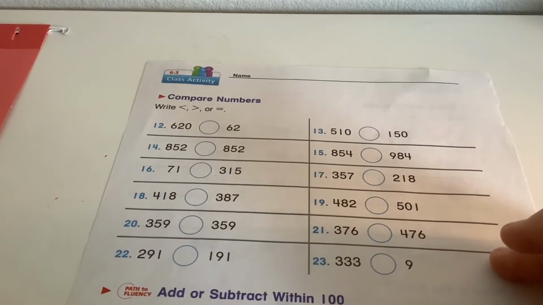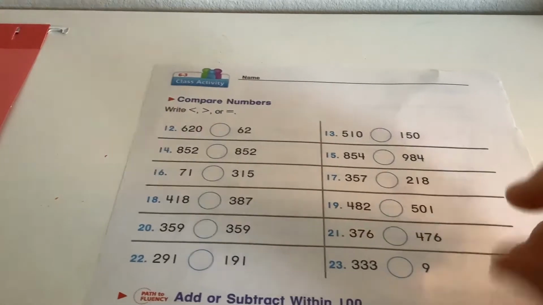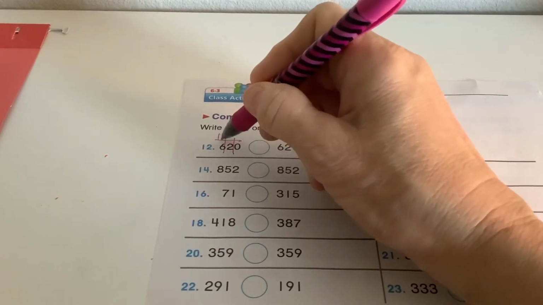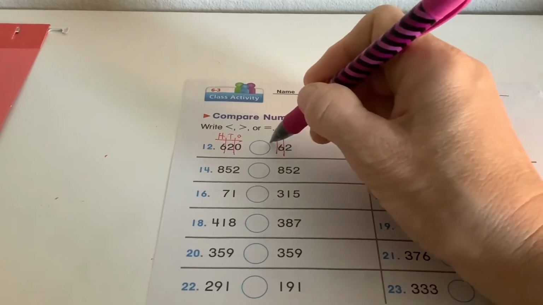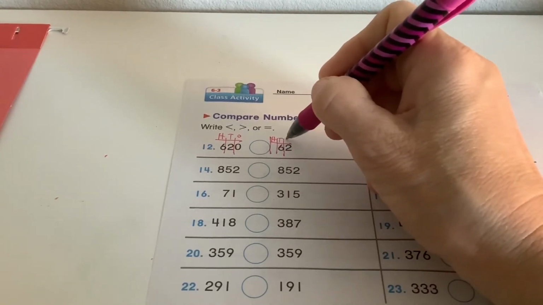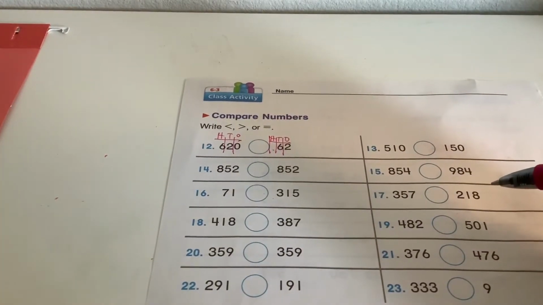We're going to try a couple of these together, and then I'm going to have you do the rest on your own. Let's look up at this first one, number 12. Let's make our T box with our hundreds, tens, and ones. We need to make a 100 spot, even though there's not 100 there. Otherwise, we could get confused about that.